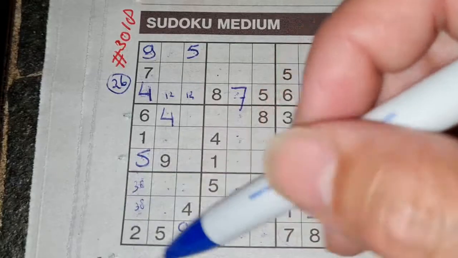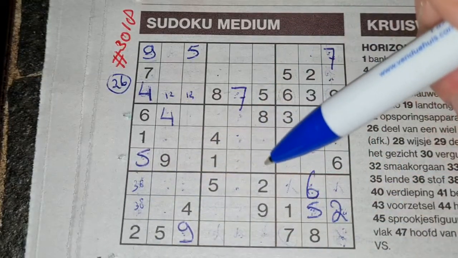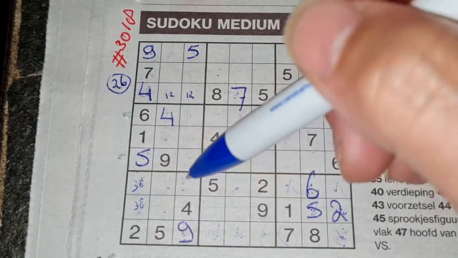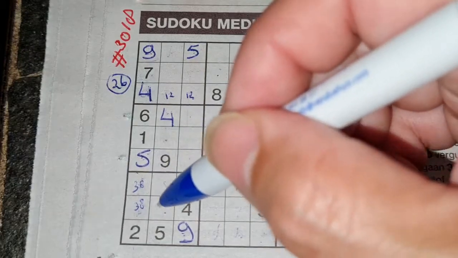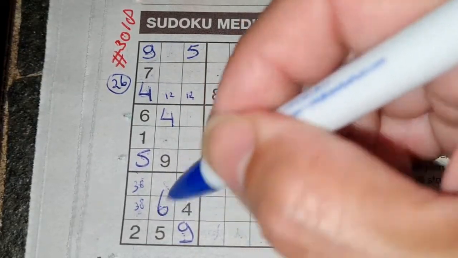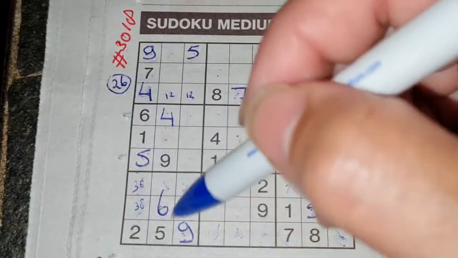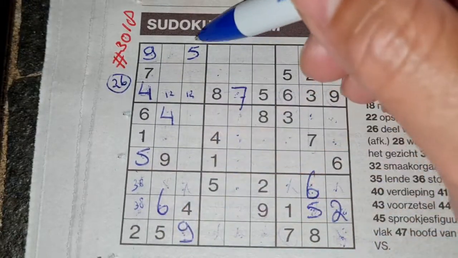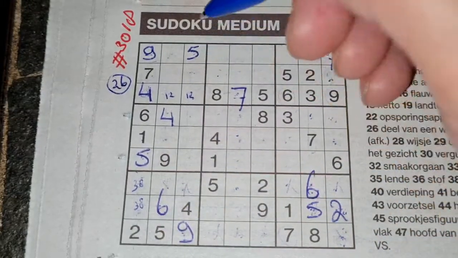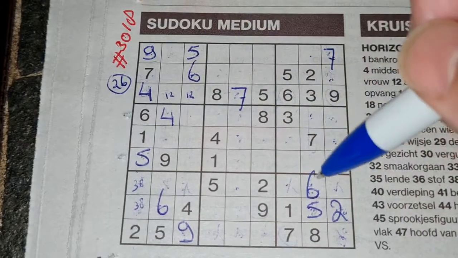3 missing numbers now in this big square. One of the missing numbers is 6. We see here 6, no 6 in these 2 boxes. So 1 box left for the 6 should be there. 6 in the first column, 6 in the second column. So in the third column, the only place for the 6 should be there.